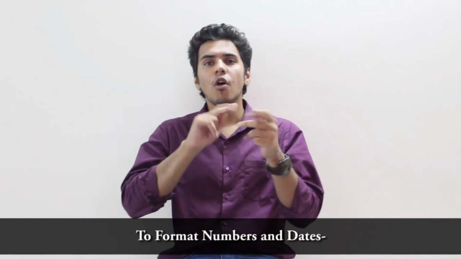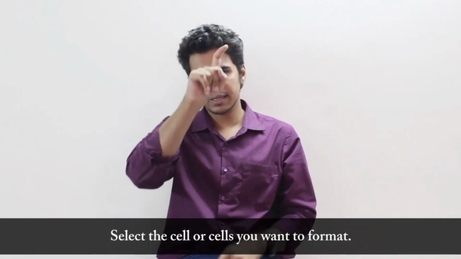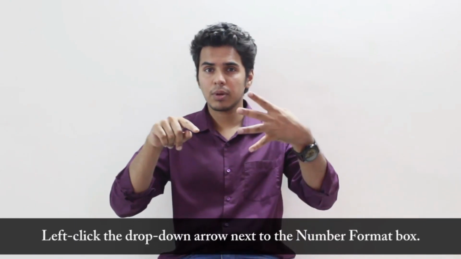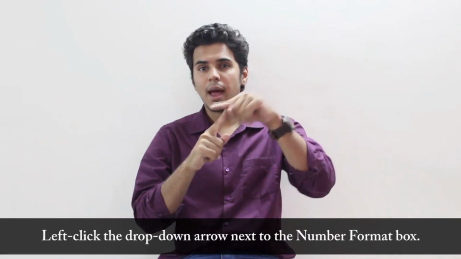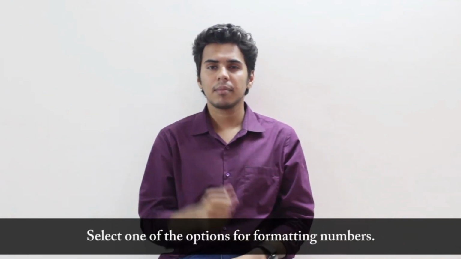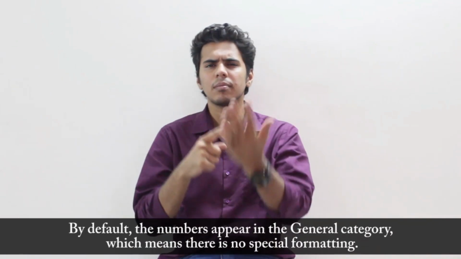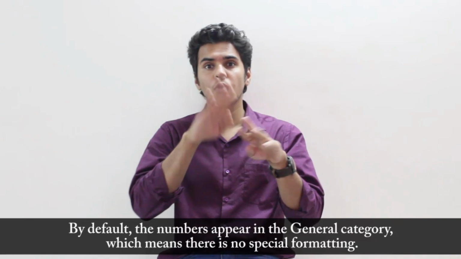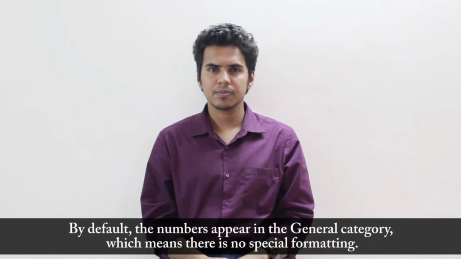To format numbers and dates. Step 1. Select the cell or cells you want to format. Step 2. Left-click the drop-down arrow next to the number format box. Step 3. Select one of the options for formatting numbers. By default, the numbers appear in general category, which means that there is no special formatting.